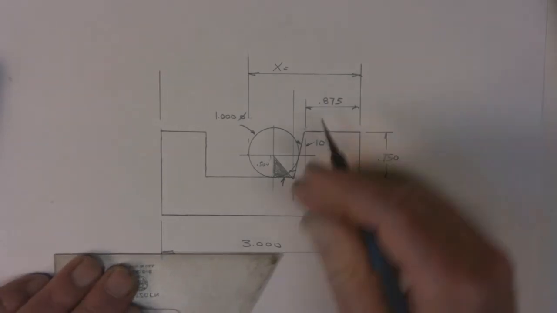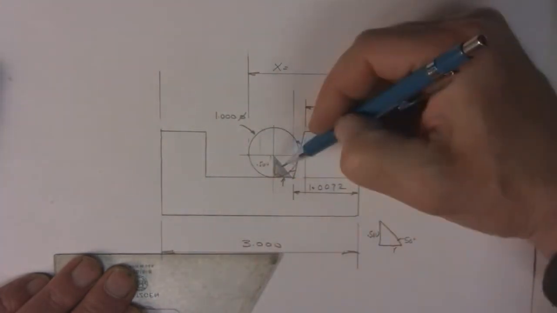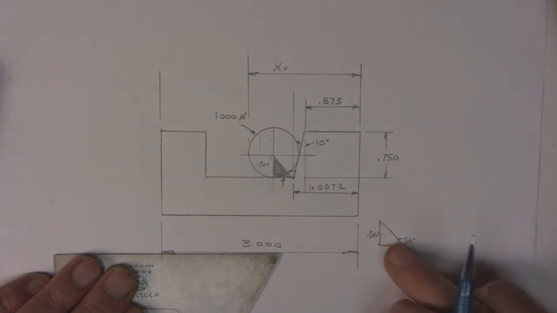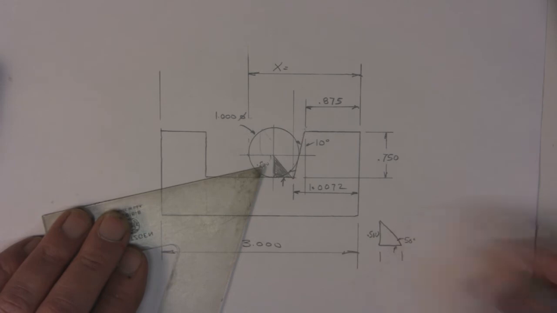I hope you follow that. 90 plus the 10 is 100, and you just dissect it, and it's now 50. That's why I always have you draw the triangle out separately down here. So what we're trying to solve for is here.